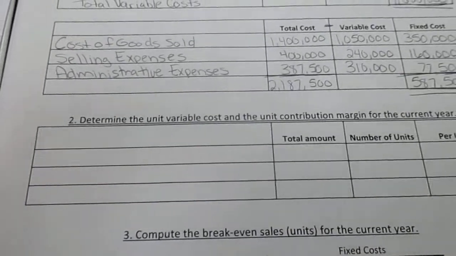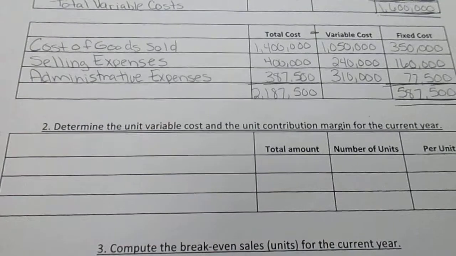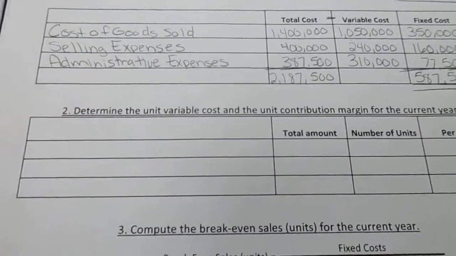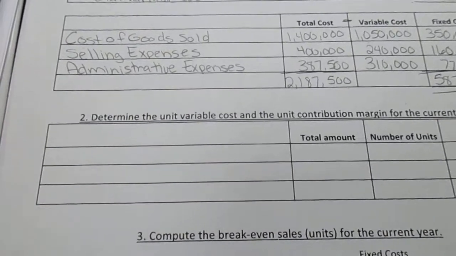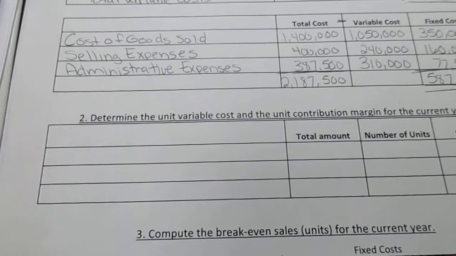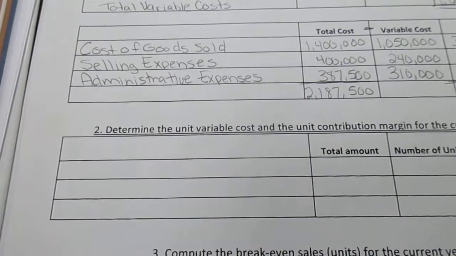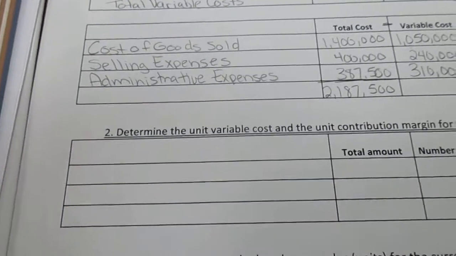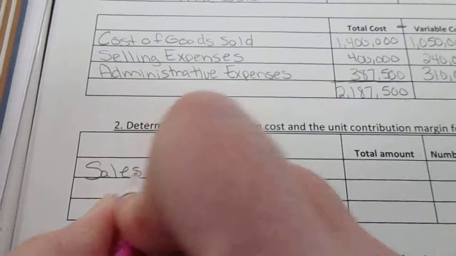Okay, step 2 says determine the unit variable cost and the unit contribution margin for the current year. First, we have to know how to find the unit contribution margin. We learned in our chapter, in our PowerPoint, and in our book that the unit contribution margin is found by taking your sales per unit minus your unit variable cost. So we're going to start with our sales.